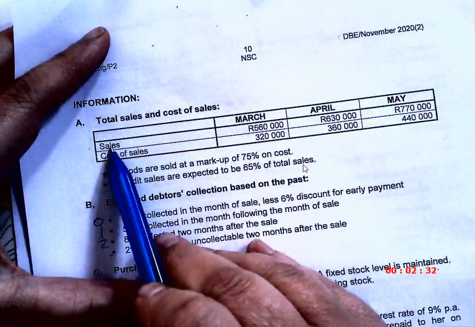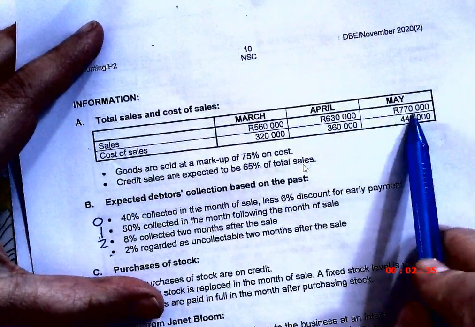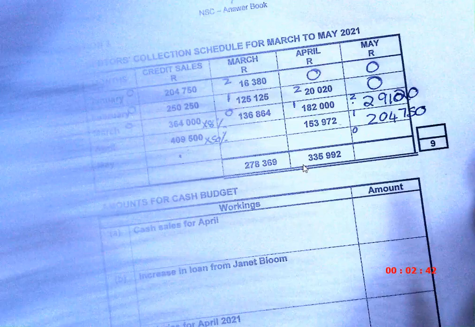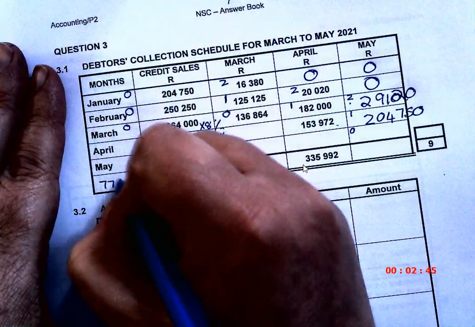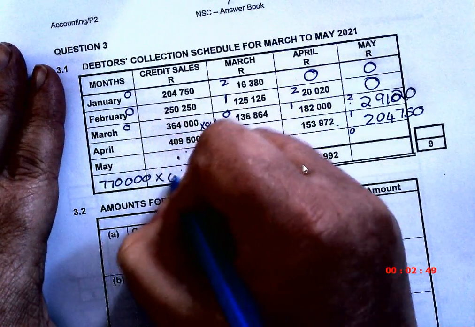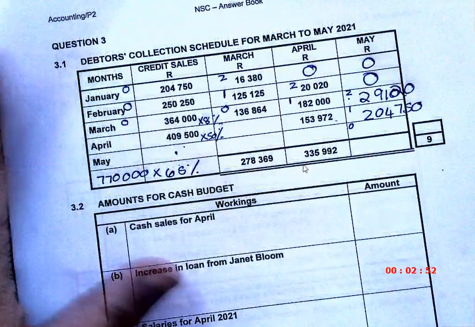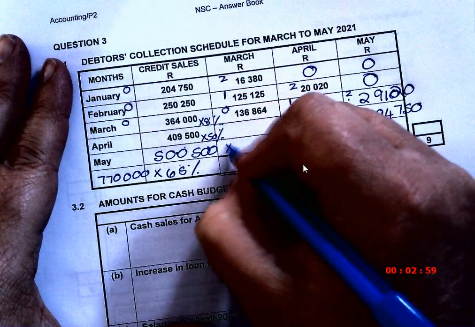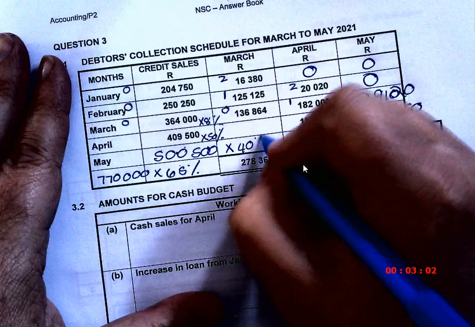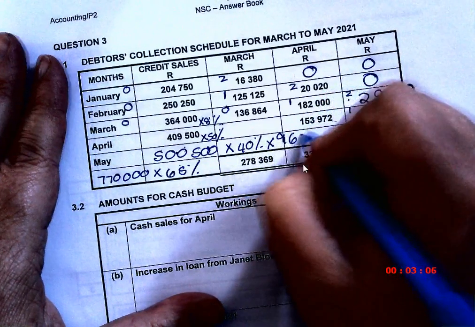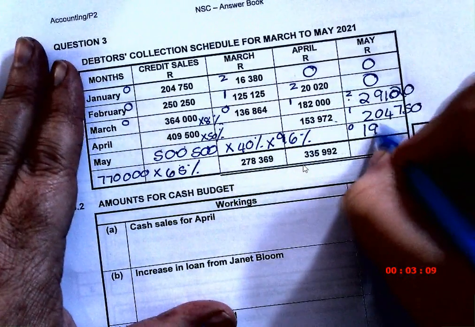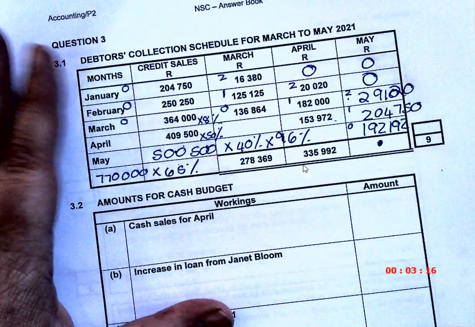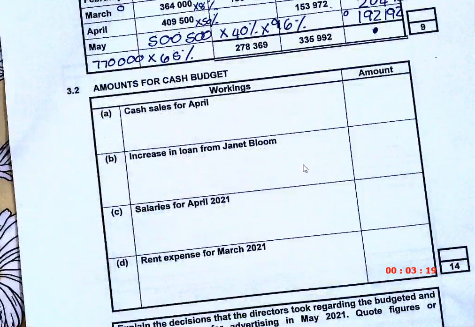My info says sales. This is the total sales for May. They say credit sales is 65%. So I need to take the 770 times 65%. And that's going to give me the credit sales, which is 500. And that I need to times with 40% and 96%. And it gives me 190. And then you total. I'm not going to total, you can do it yourself. Amounts, now they say, next question.